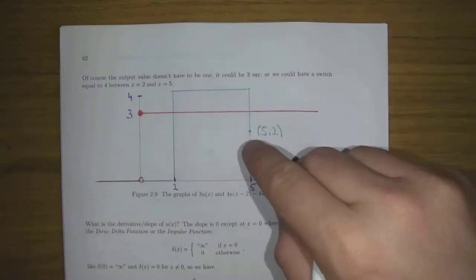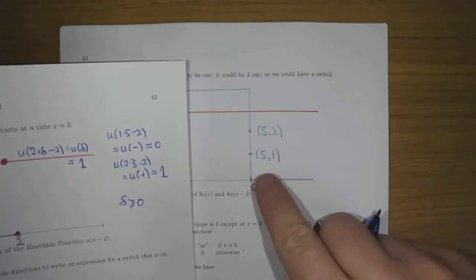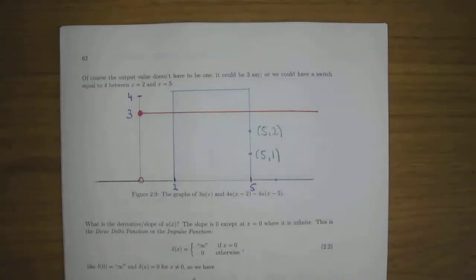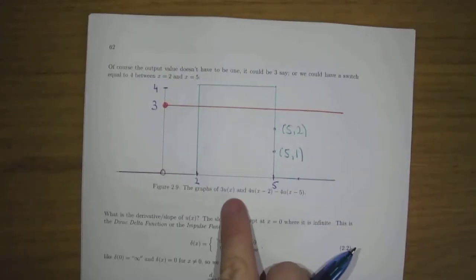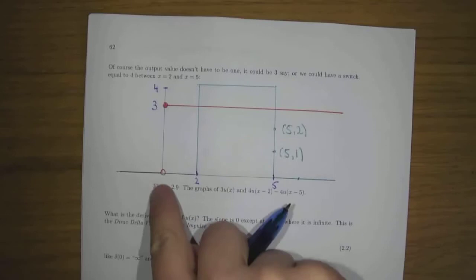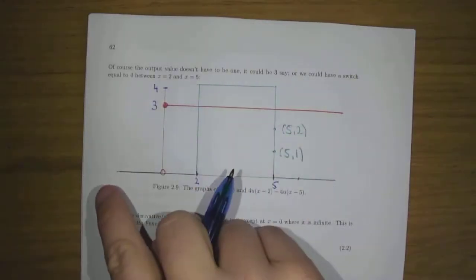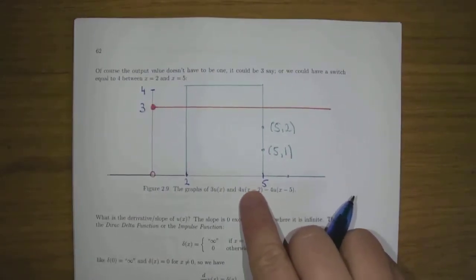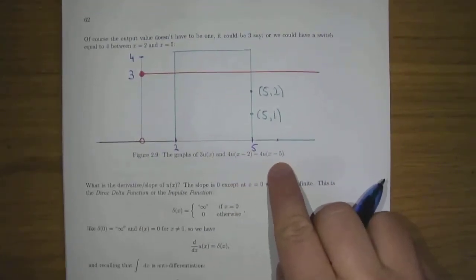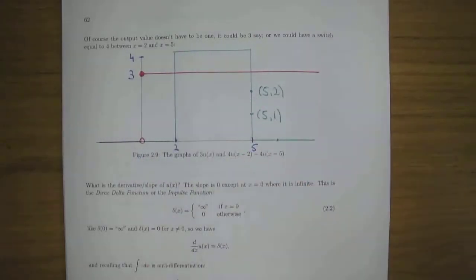Now we're going to draw it like this because really we're only using it for UDLs. Technically speaking, the correct value is 5, 0, but it's not something for us to worry too much about. So for the 3u(x), u of x is just 0 and 1. If you multiply those numbers by 3, instead of 0 and 1, you get 0 and 3. And similar story for this thing. This is a switch turned on at 2, switched off at 5, so it'll be 0, 1, 0 multiplied by 4.